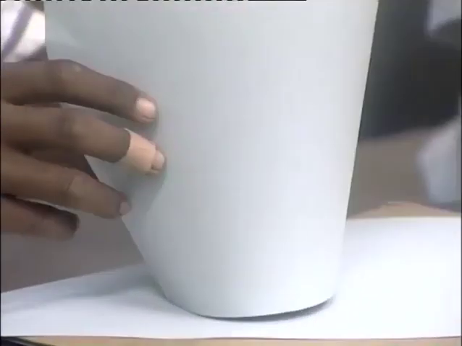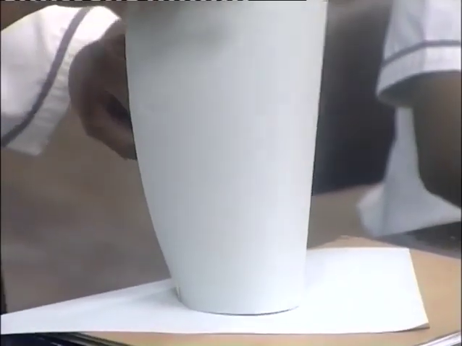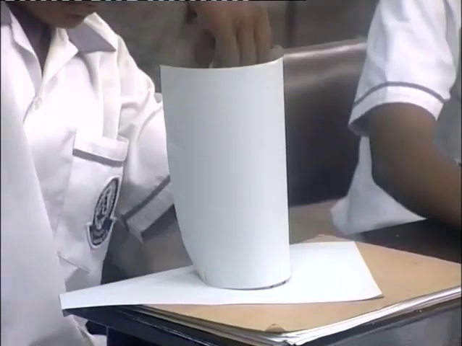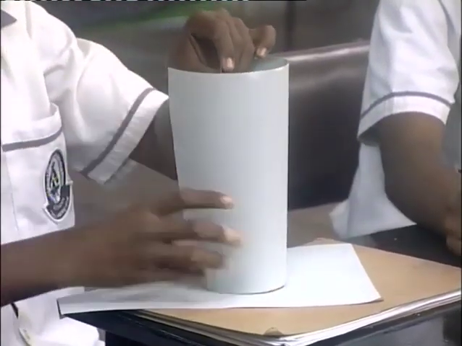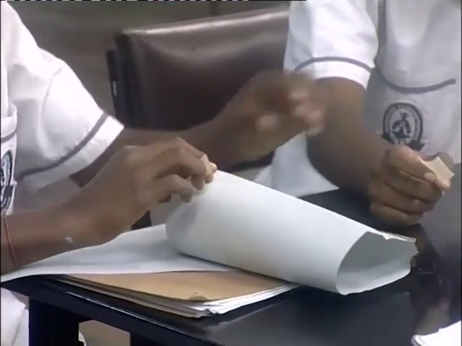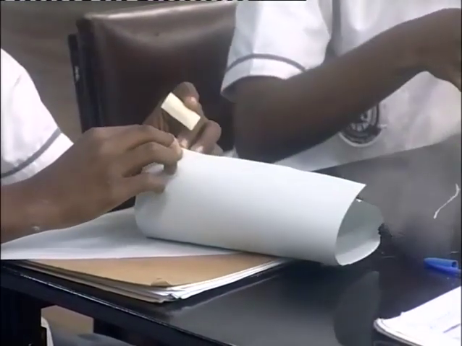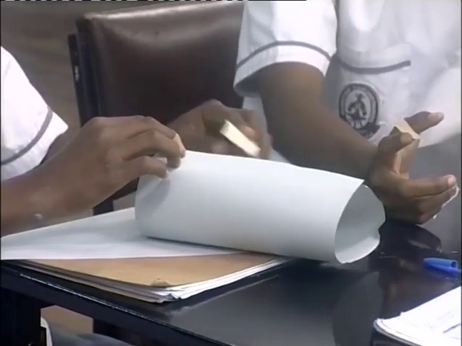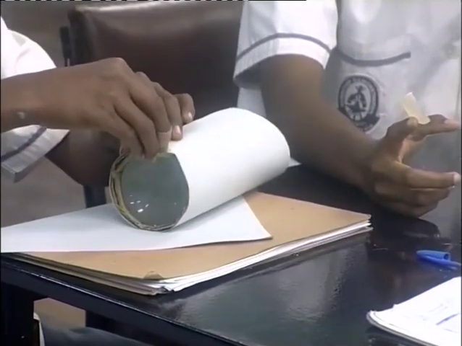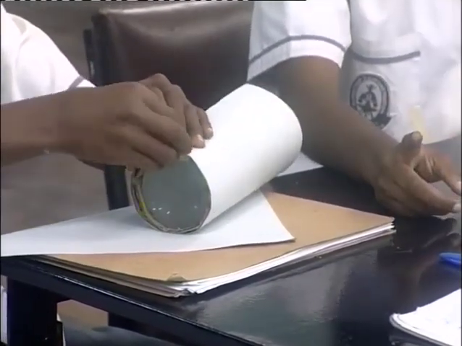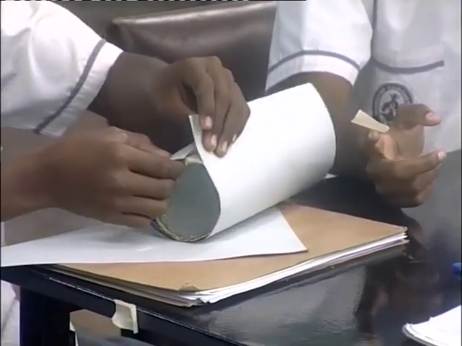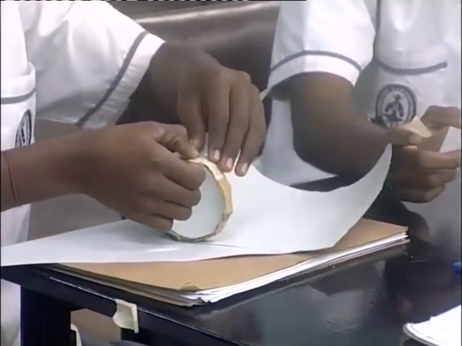So, are you okay? Take the paper first. Take the paper and then you can take the lines.